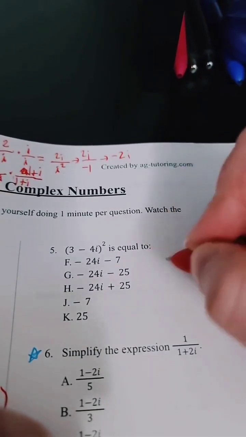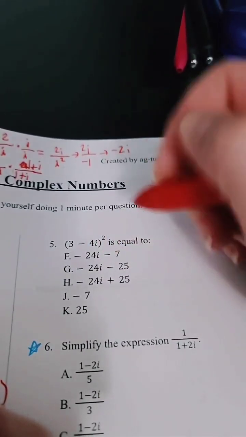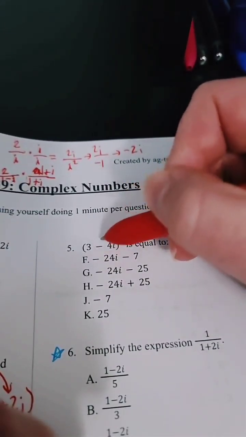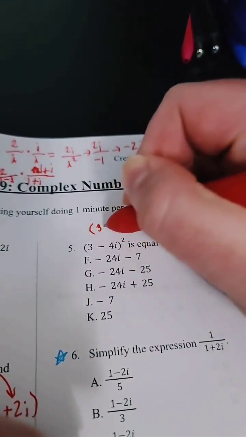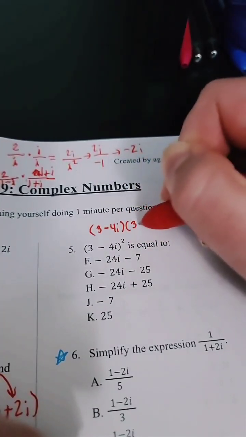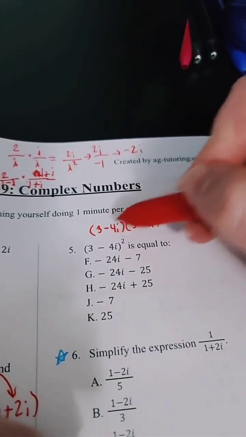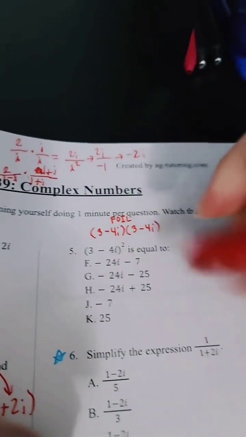So let's go to number 5. It says 3 minus 4i squared is equal to, so this is one that a lot of people will distribute the 2 to each of these and they'll say 3 squared and then minus 4i squared. That's not how you do these. You have to remember that that little 2 exponent means that you have this multiplied by itself. So you technically have 2 terms plus or minus in parentheses times 2 terms plus or minus in parentheses, so that means you have to FOIL.